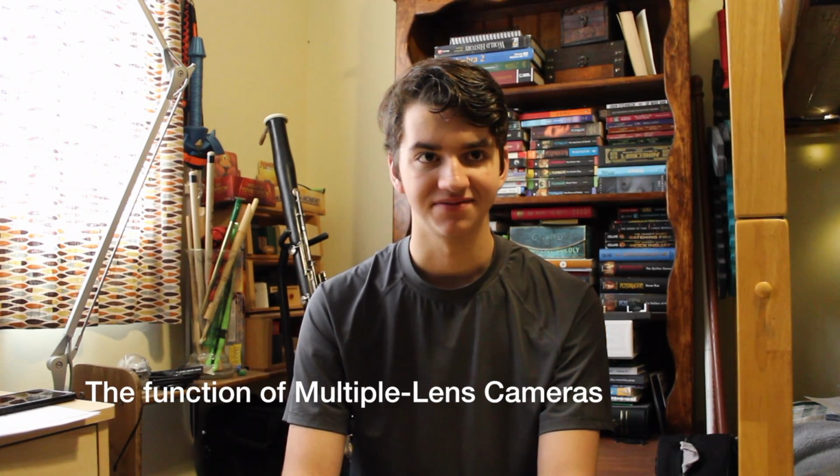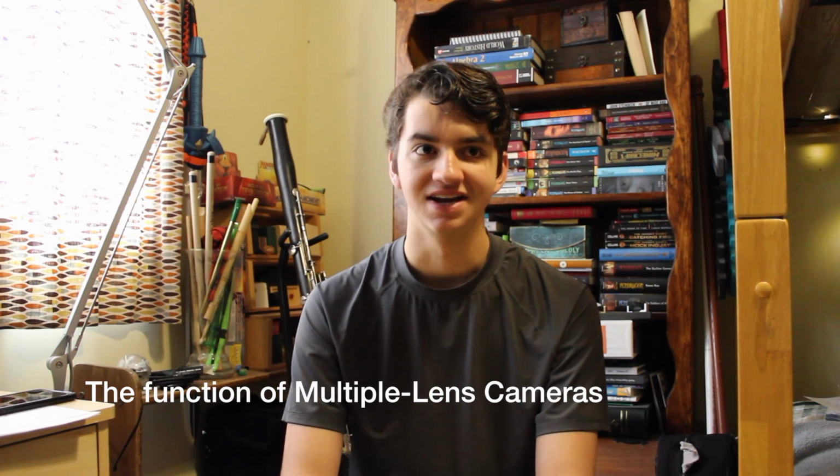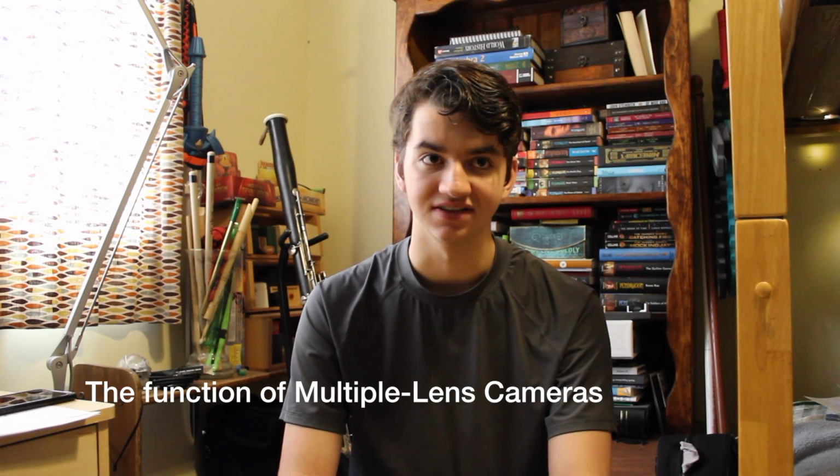Today we will be talking about the functionality of a trend in mobile phone design that has been increasingly popular in recent years, this being the trend of multiple lens camera technology.